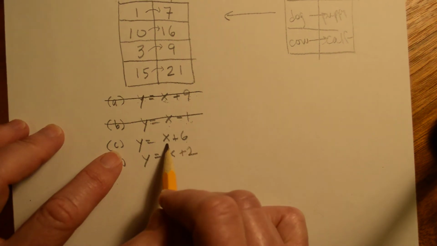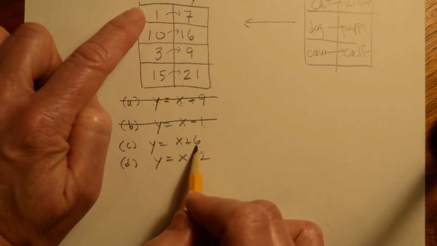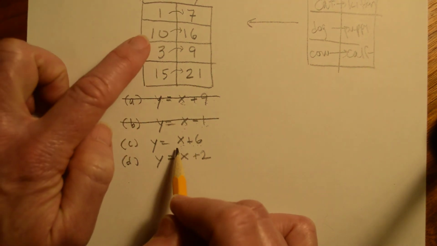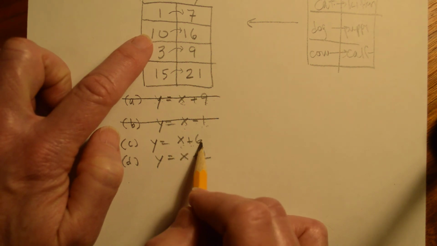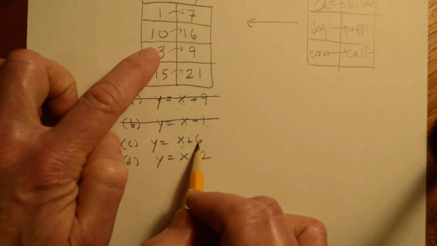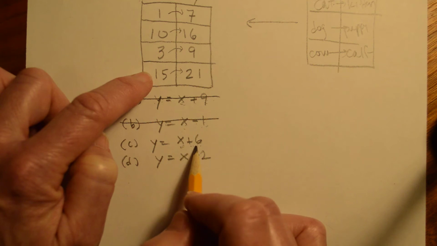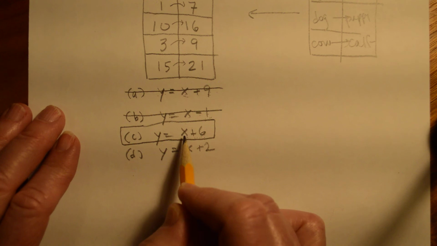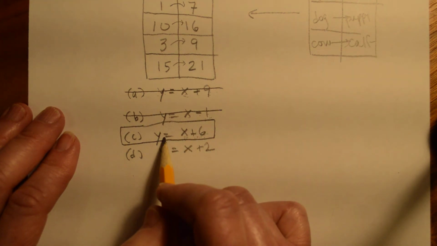Let's try this. It says take the x value, which is 1, add 6, so 1 and 6 is 7. Do I get 7? Yes. Okay, so that's looking good. Take the x value, which is 10, add 6. Do I get 16? Yes. Take the x, which is 3, add 6. Do I get 9? Yes. Take the x, which is 15, add 6. Do I get 21? Yes. This is the pattern right here. All right, so it's saying take your x value, add 6, and you should get the y value.